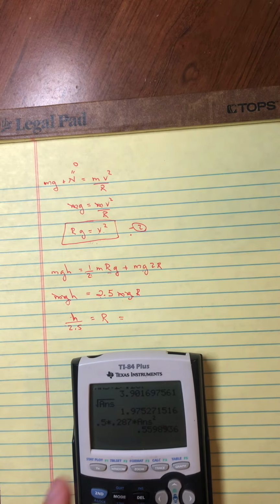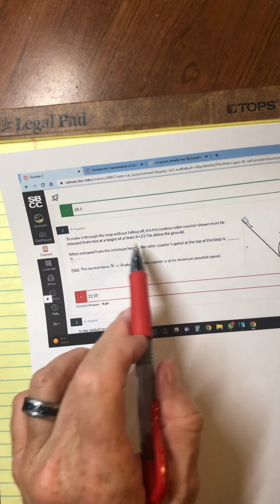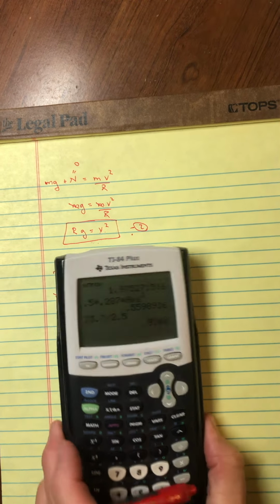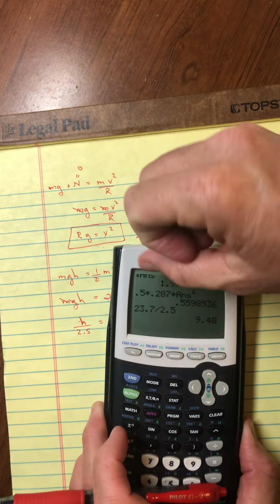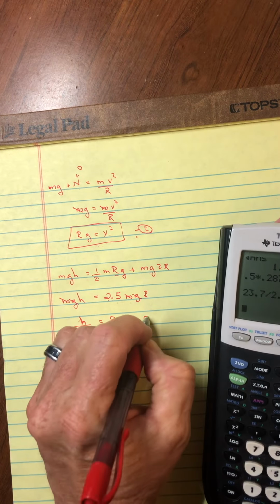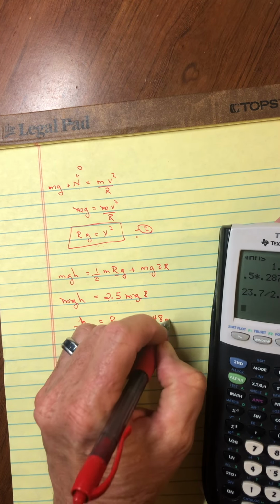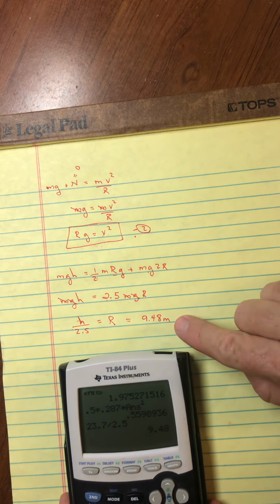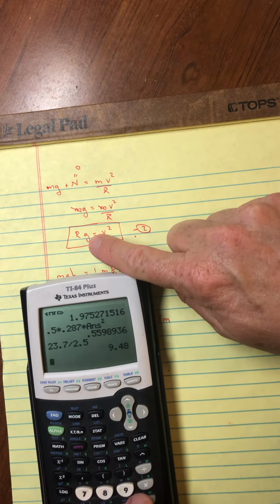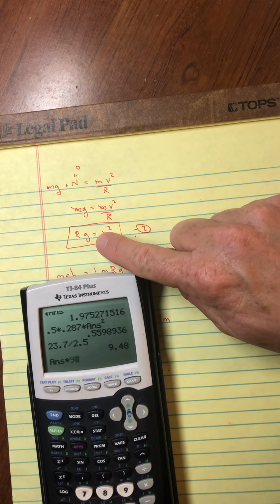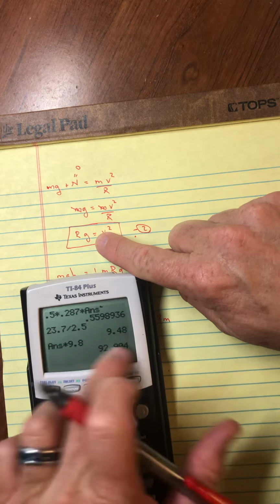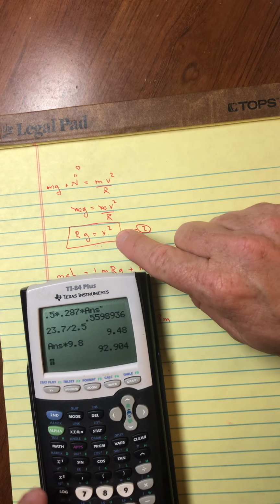Okay, so in this particular problem, it's 23.7, and if I divide it by 2.5, we're looking here at 9.48 meters for the radius. And then if I use that up here, so there's the radius, and then times g, 9.8, that should be the velocity squared.